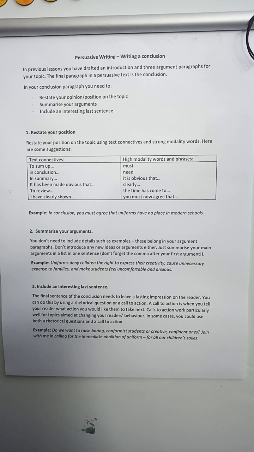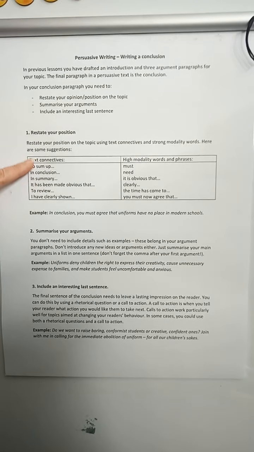So just to break that down a little bit further, the first thing you need to do in your conclusion is restate your position. This is your position on the broader topic. So you need to be using a text connective to show your reader that this is the last paragraph of your writing and that this is where you're going to conclude your arguments or sum up your arguments. And I've given you some sentence starters for text connectives here. So you can use one of these sentence starters to start your conclusion paragraph, your 5th paragraph of your writing.